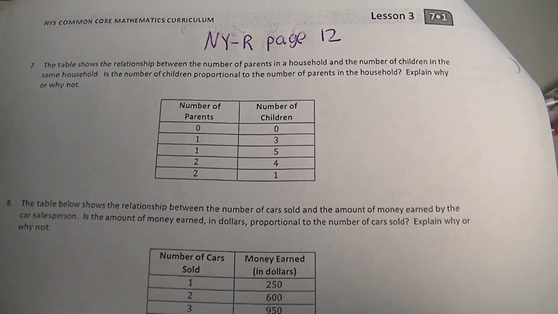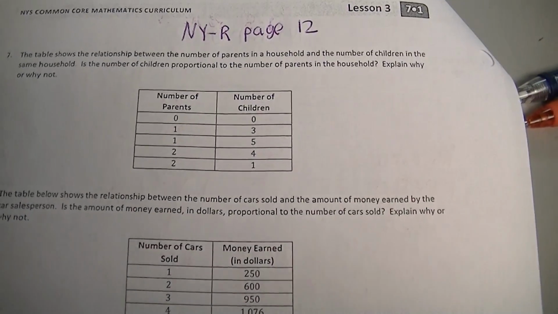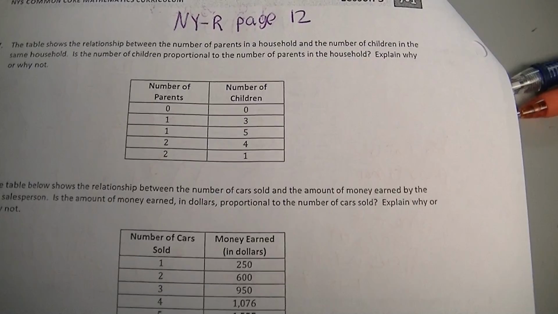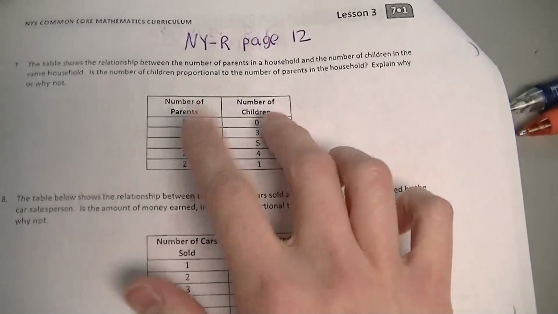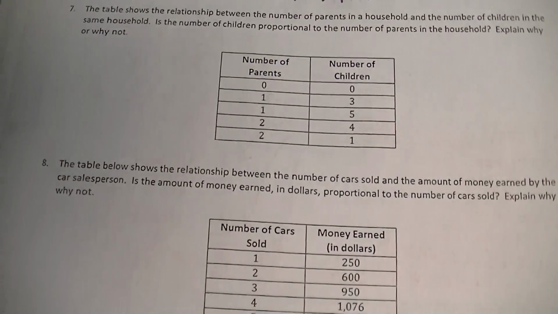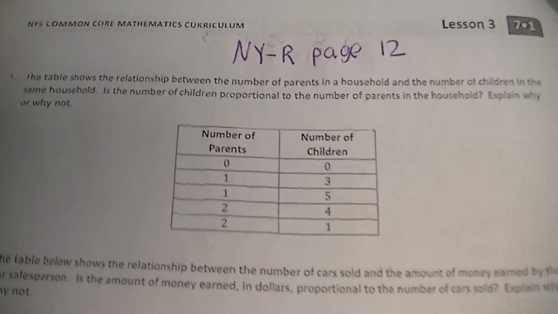This is going to be page 12 from your math book. The directions for these problems are asking you to determine if each one is a proportional table and explain why or why not, okay?